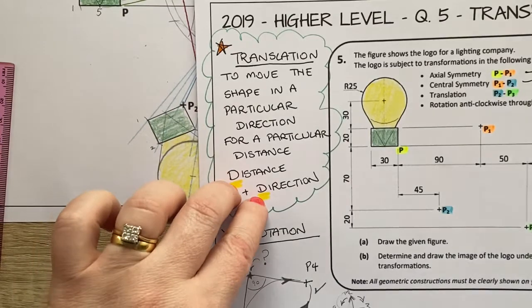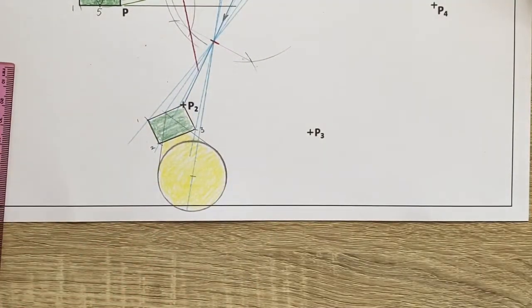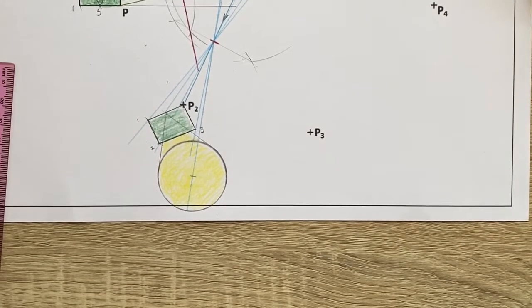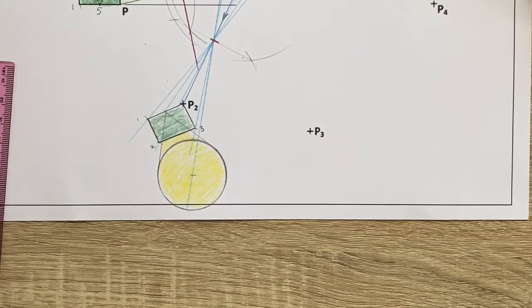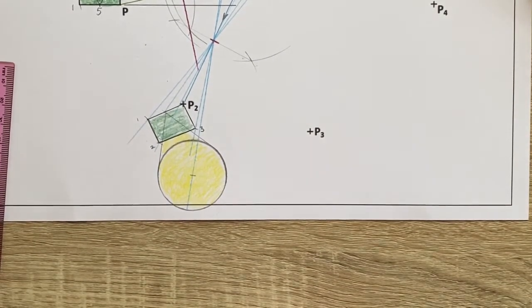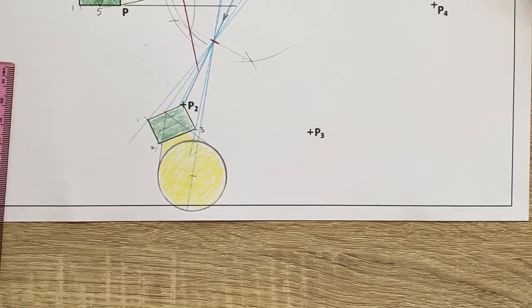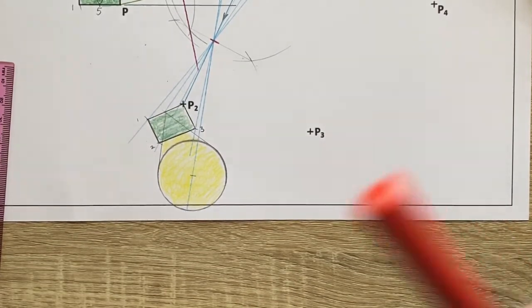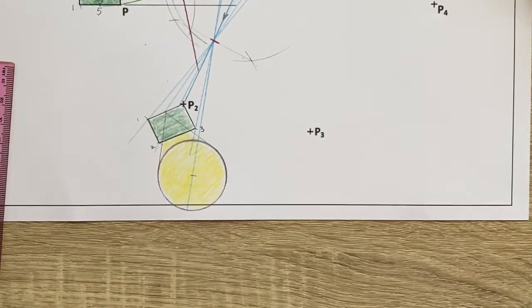So distance and direction. Well, what is that distance and what is that direction? Well, it is, let me sharpen my pencil, a line joining from P2 to P3. And whatever angle P2 and P3 is going at, that's the same angle that every other point goes at. And they all move the same distance. So you can see why I'm worried now about the page.